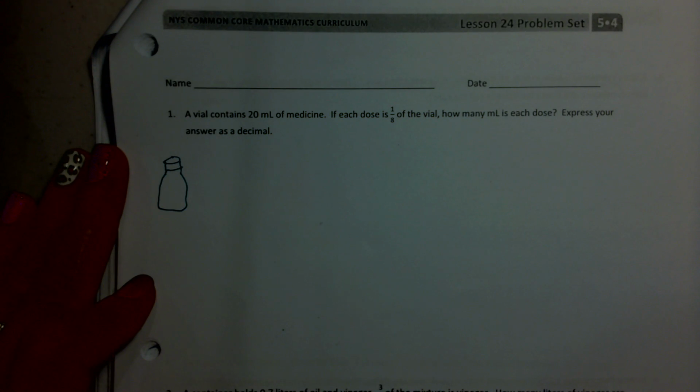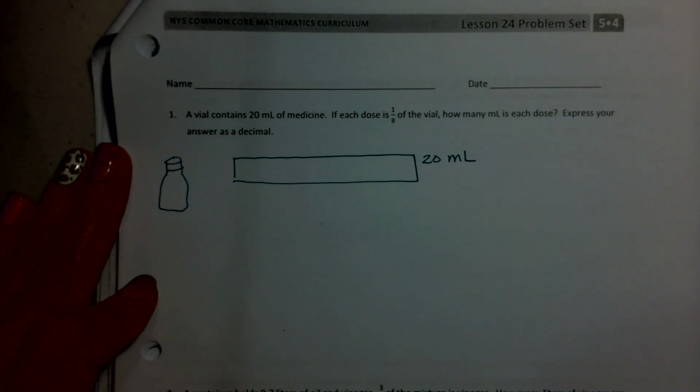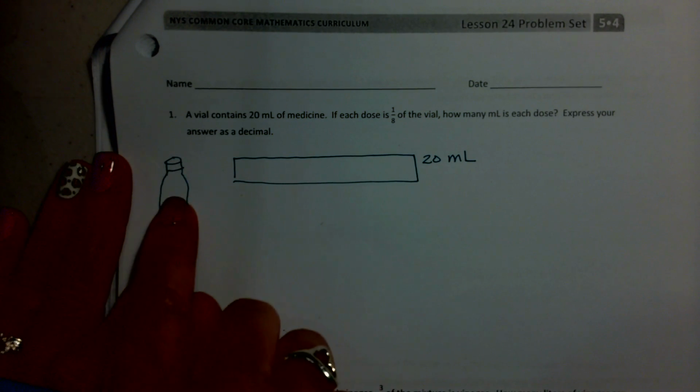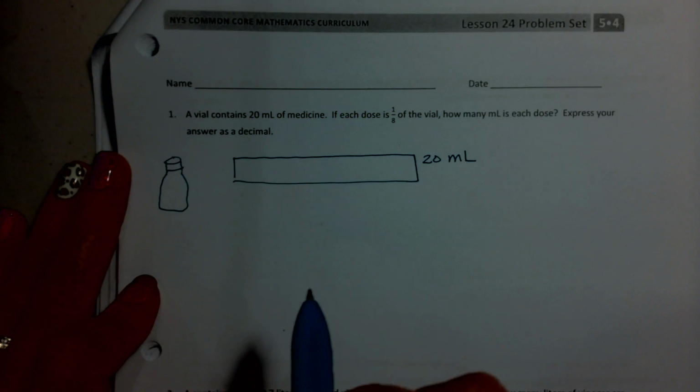If each dose is 1/8 of a vial, then in 20 milliliters of medicine, there are 8 doses in each vial. So in this vial, there are 8 doses to be administered. Our question is, how many milliliters is in each dose?